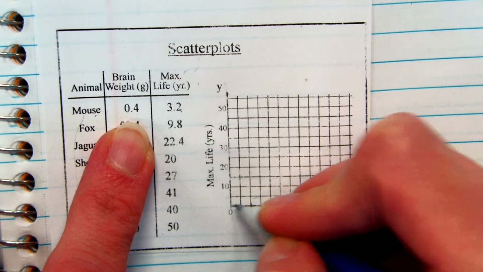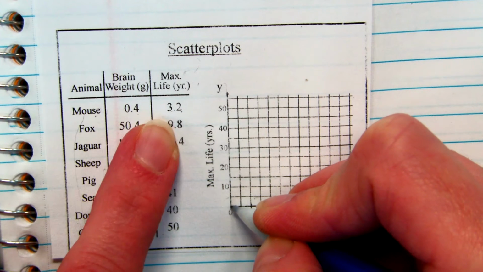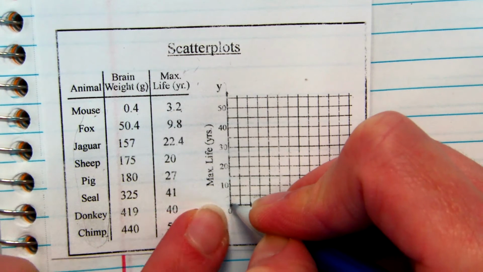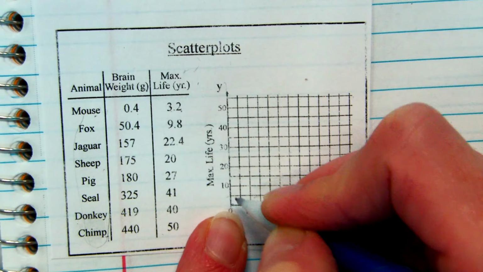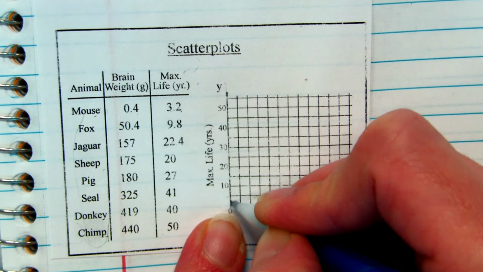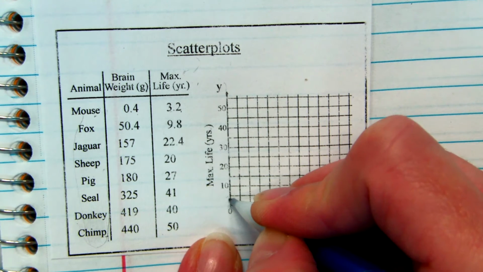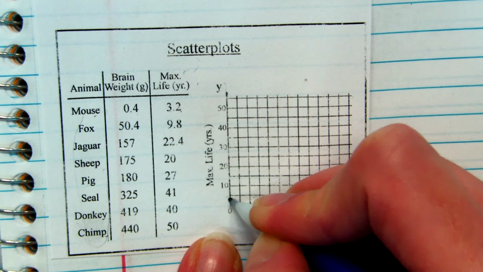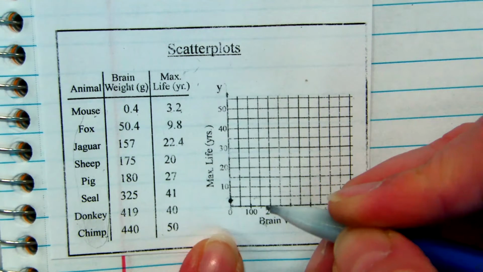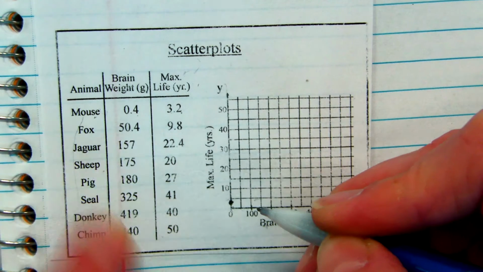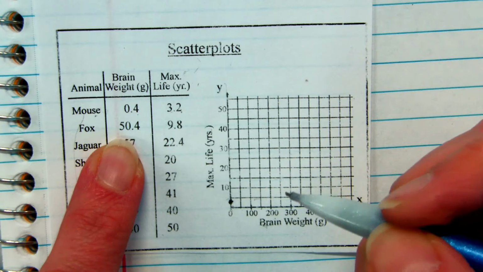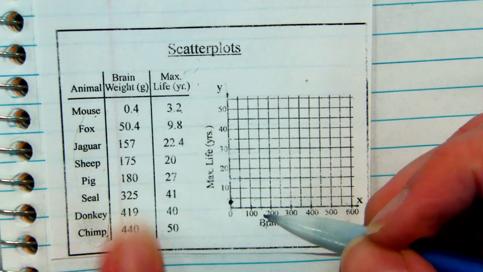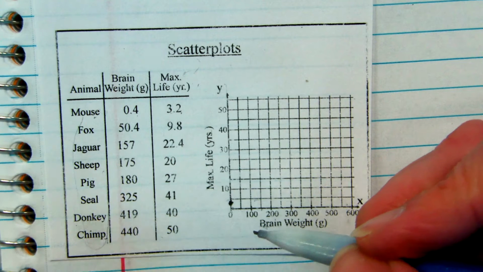Going up the y-axis for the lifespan, it goes by 5s: 5, 10, 15, 20. So I'm going to be under the 5 on that 0 line, about right there. This is going to be hard. It is a little time consuming, but you just have to look at it and estimate where it's going to go. It gets easier as the numbers get bigger.